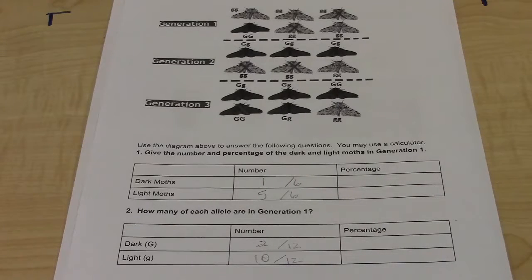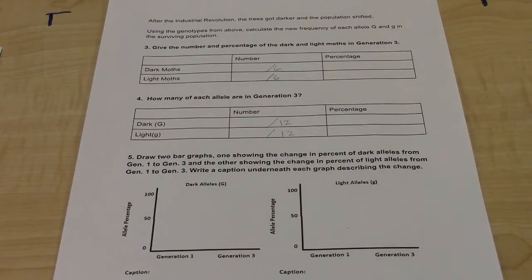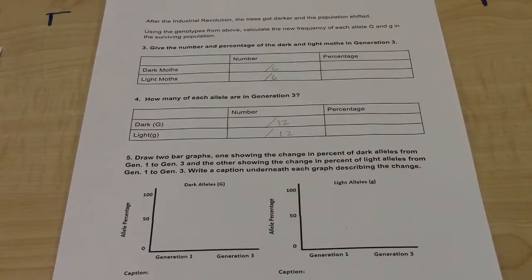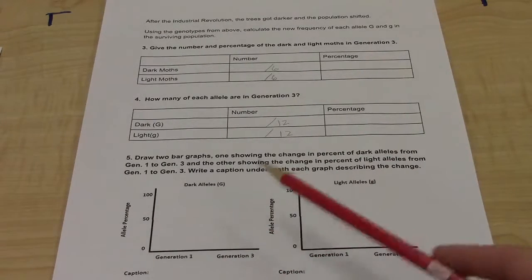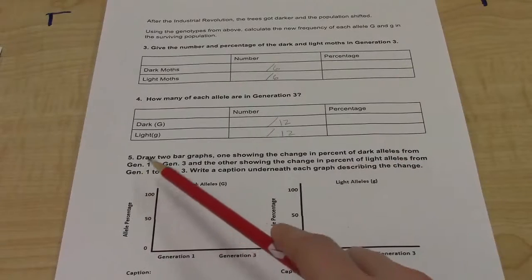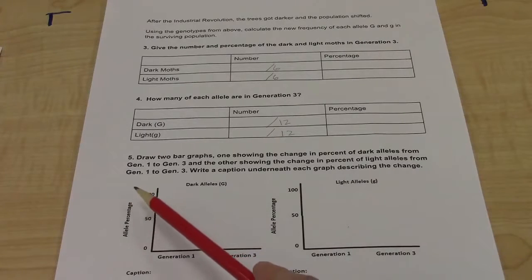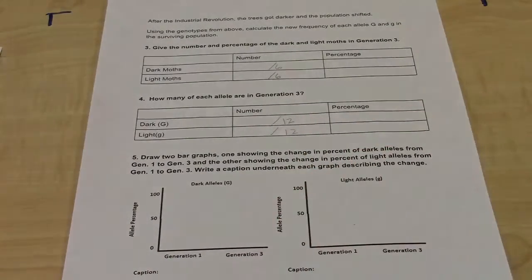So that's generation 1. And we're going to see if evolution has happened by seeing if the allele frequency has changed. So then you will use the diagram to fill in the data tables for generation 3. Once you have done that, you're going to make a graph of your data. So in this one, you're going to draw 2 bar graphs, one showing the change in percent of dark alleles from generation 1 to 3, that's this one, and the other showing the change in percent of light alleles from 1 to 3, and that's right here. So you'll be drawing bar graphs to compare.